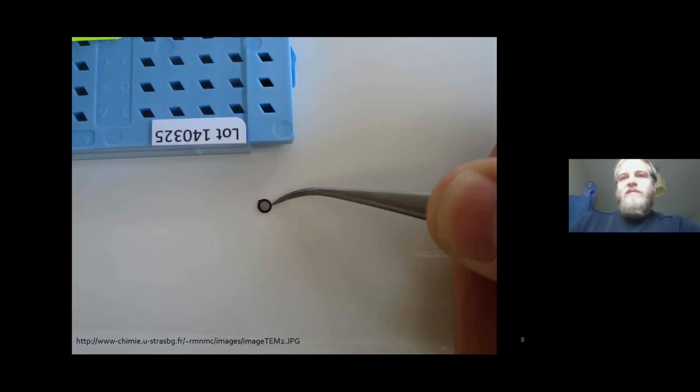I always thought it's quite funny that the electron microscopes are such big instruments, because this is what we're looking at. Maybe 3 millimeters across is a TEM grid, and this is where we need to put everything that we look at. So you can see we're not actually probing a whole lot of material, which is obviously one of the issues with TEM in particular: we're only seeing very, very small amounts of material at a time. So we need to generalize quite a bit.